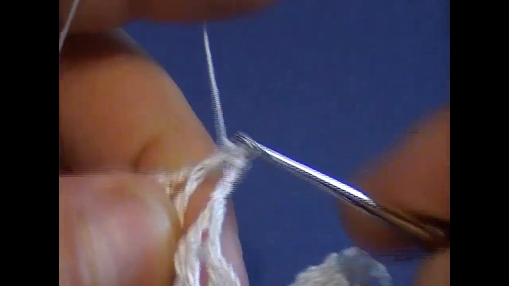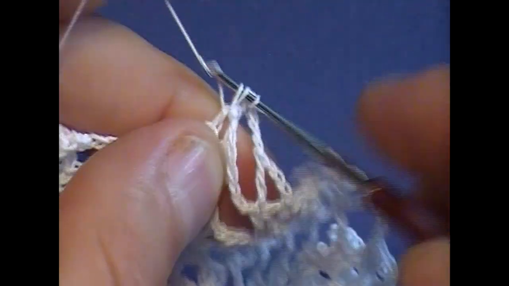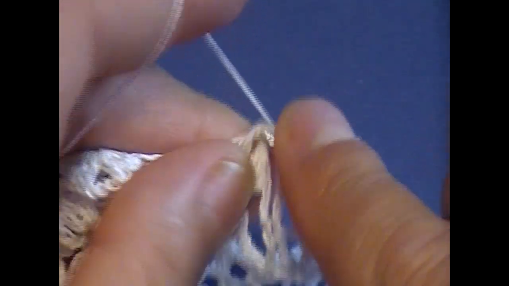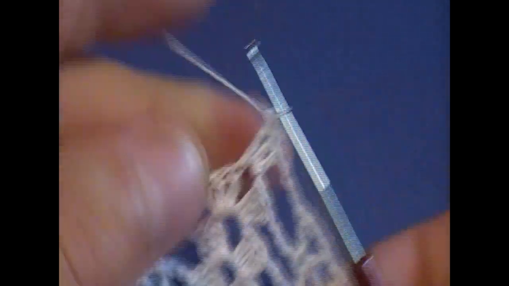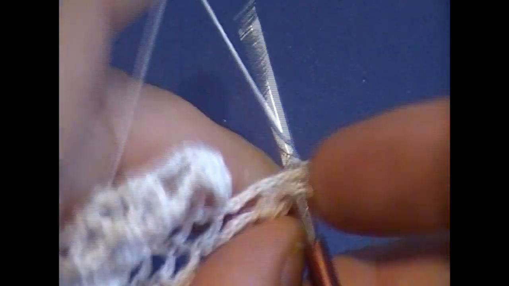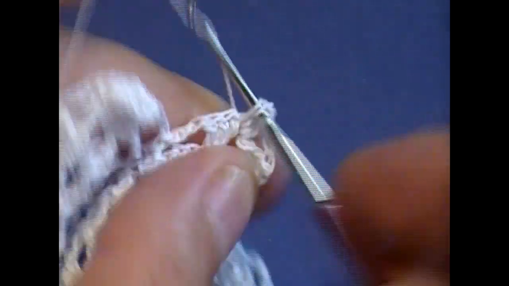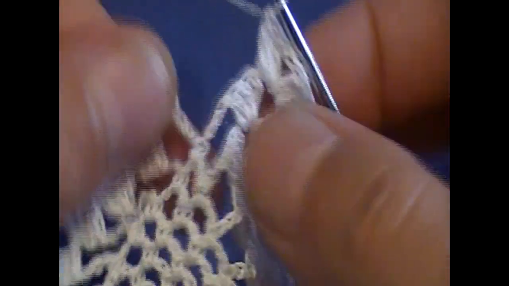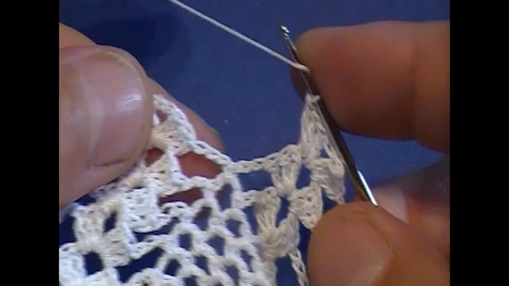Chain 3 and again shell in the next shell, and we'll go straight into the next shell and we'll work a shell in a shell.